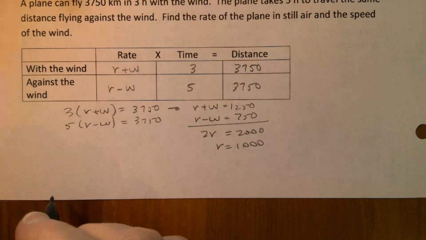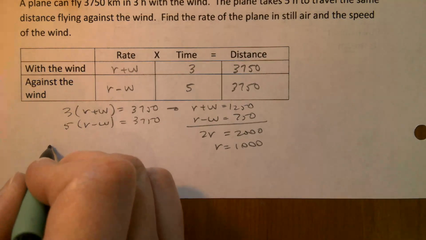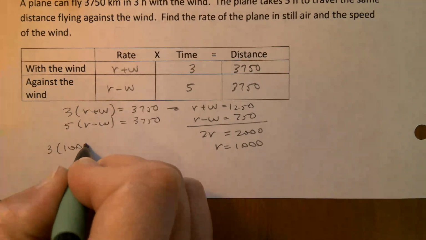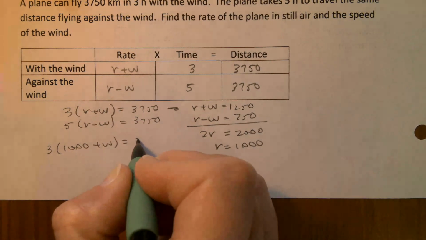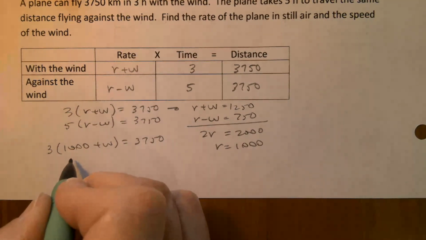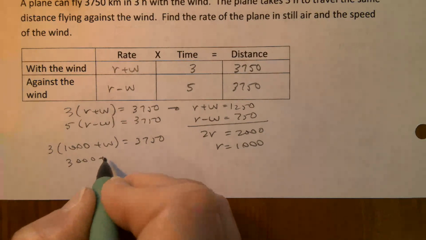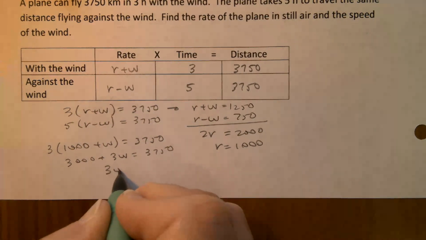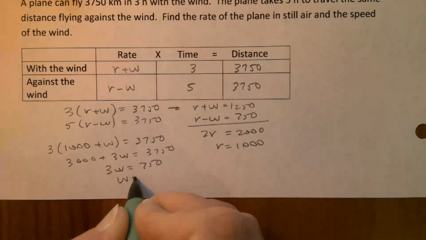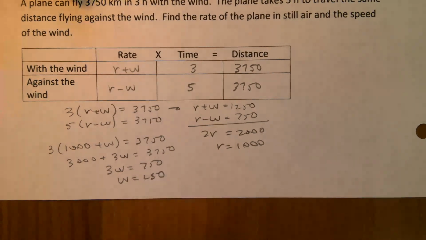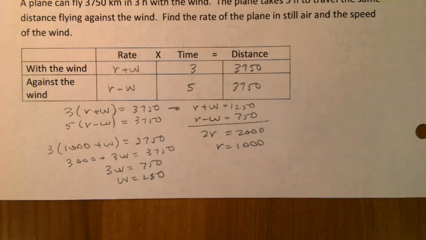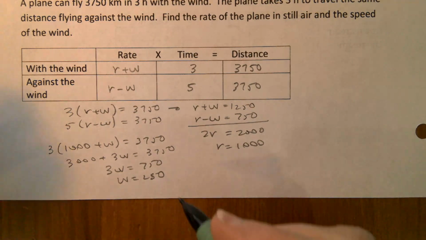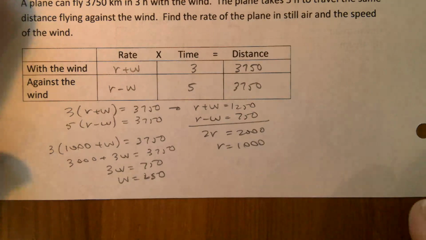Okay. So if R is 1,000, let's do this one, 3 times 1,000 plus W equals 3,750. 3,000 plus 3W is 3,750. 3W equals 750. So W equals 250. So the rate of the plane is 1,000 kilometers per hour. The rate of the wind is 250 kilometers per hour. That's pretty fast. So let's double check.